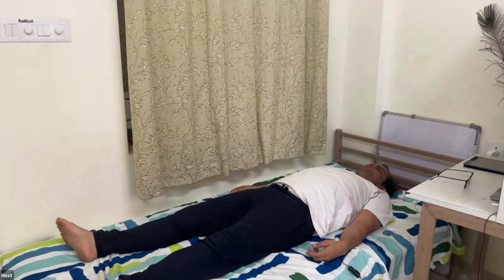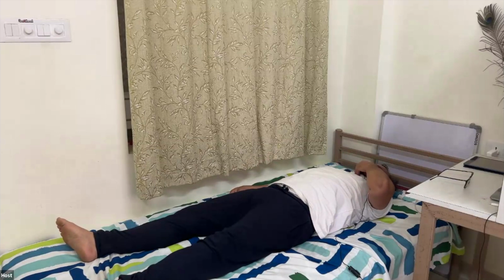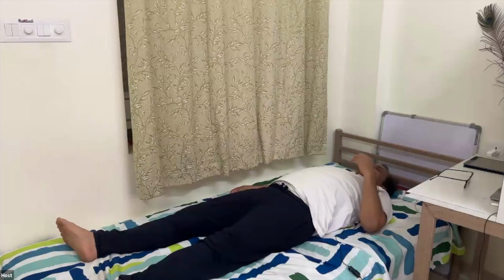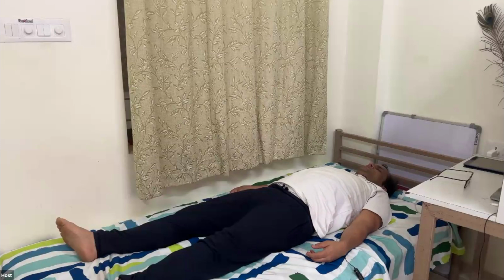Bring your awareness to your calf muscle and relax them. Relax your knee area. Relax your thigh. Both legs are completely relaxed.